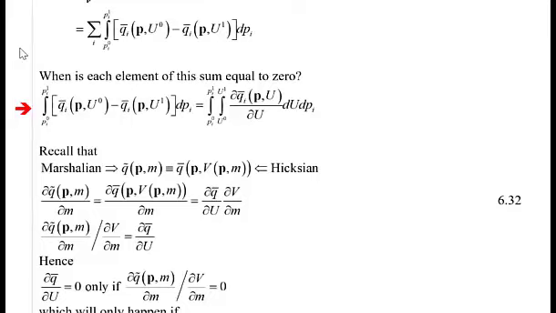And we can notice that we can write that as a double integral where we're now integrating not just over price but also over the utility levels.